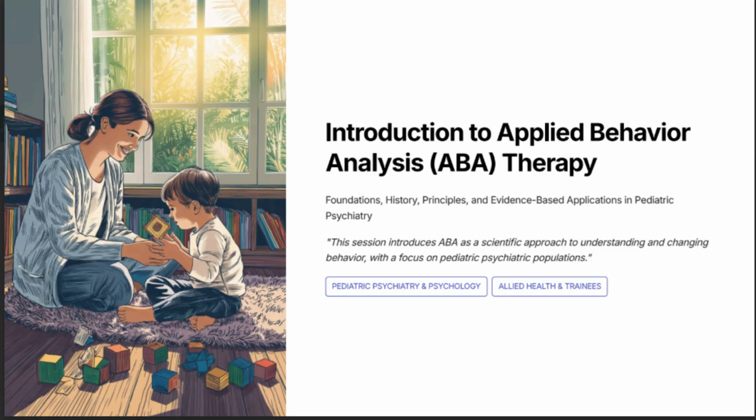And interval recording, coding presence or absence of behavior within defined time intervals, allowing efficient observation of high rate or continuous behaviors in classroom and inpatient settings. Data are graphed continuously and analyzed visually, examining level, trend, and variability across baseline and intervention phases. This approach allows clinicians to determine objectively whether an intervention is producing the desired change.